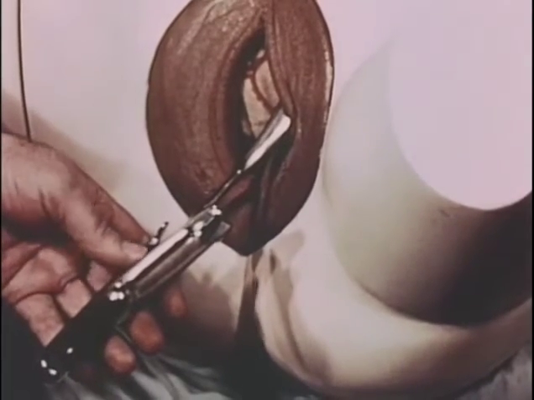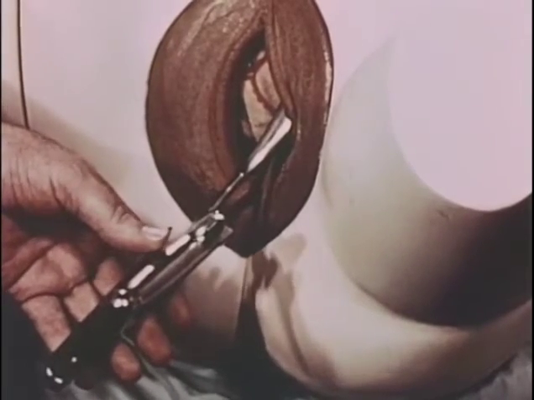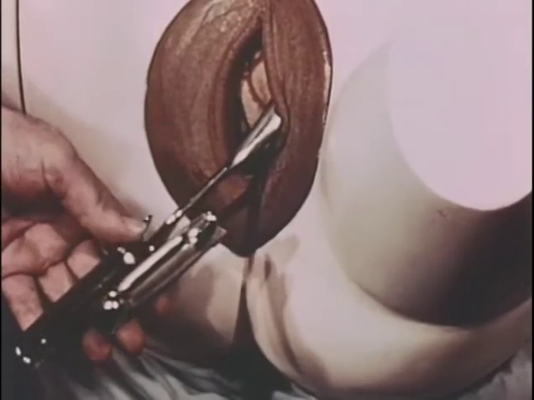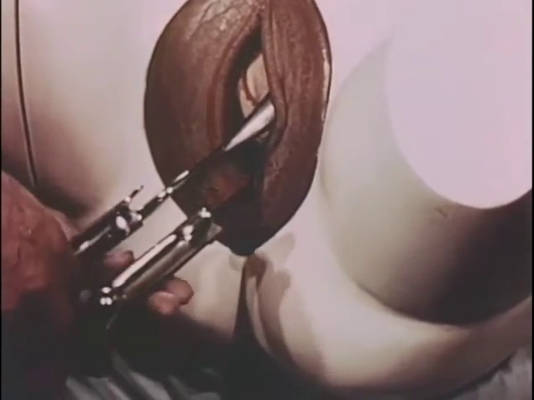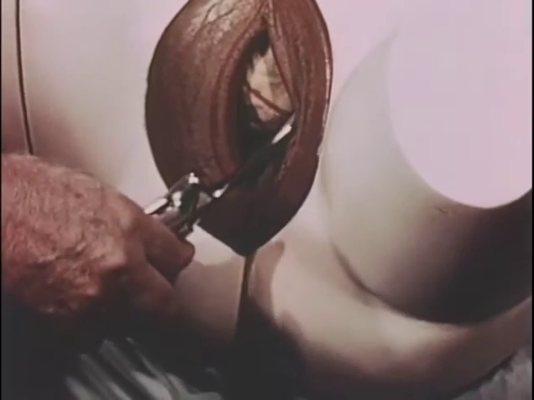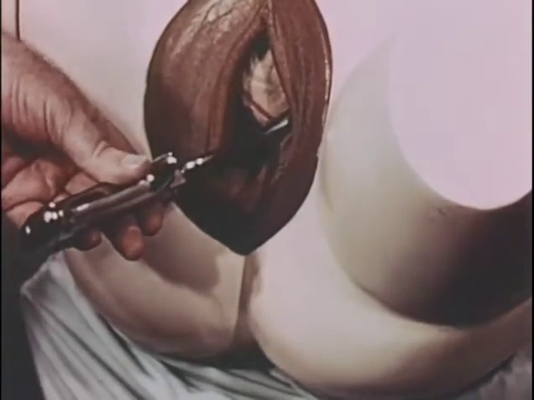The handle comes to rest opposite that of the posterior blade, but as you see, it cannot be locked because the lock is on the handle of the left blade, and it's necessary to cross the handles in order to lock them. This is considered by some as a disadvantage.